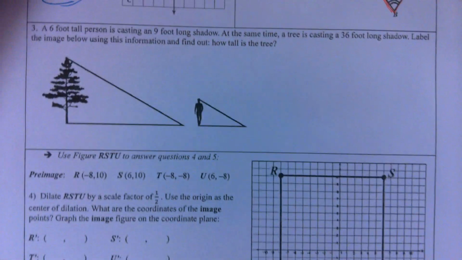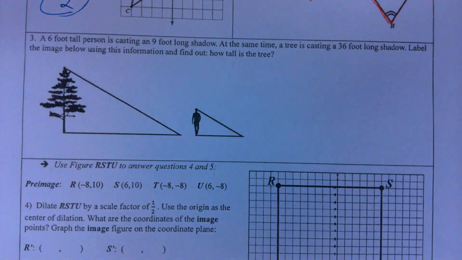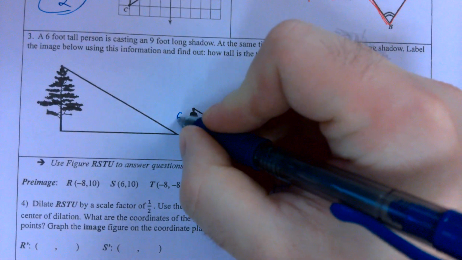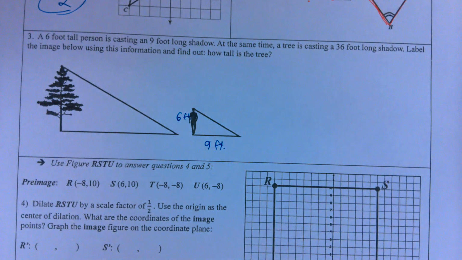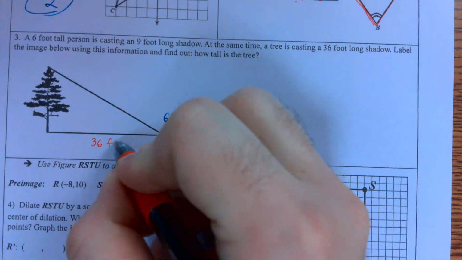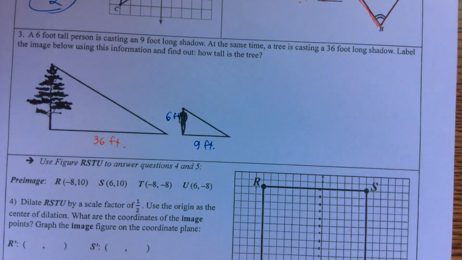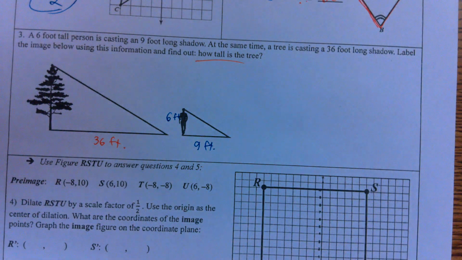Number 3. So we got 2 pictures here. They're already split up. We don't have to split them up. We talked about this in triangles in a real world, that lesson. A 6-foot tall person is casting a 9-foot long shadow. Here's the person. They are 6 feet tall, and their shadow is 9 feet long. At the same time, a tree is casting a 36-foot long shadow. Label the image, we just did, and find out how tall is the tree.